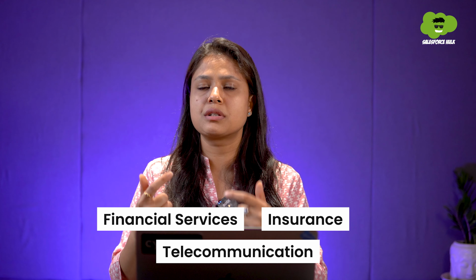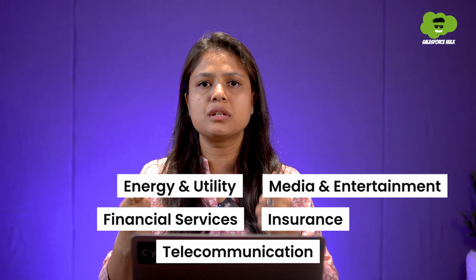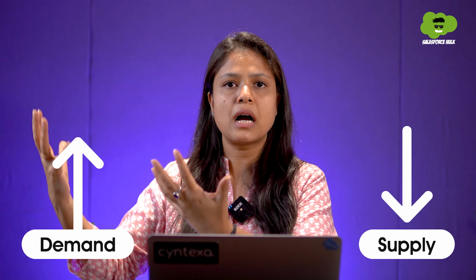The second reason is high demand and lucrative opportunities. As you know, Salesforce has captured the market in all the major industries, be it telecommunication, insurance, financial services, media and entertainment, energy and utilities, government, education, and whatnot. So there are a lot of opportunities, and because the skill set is very niche right now, the demand is also high. So you being a Salesforce Vlocity developer can bridge the gap between the demand and the supply, because the demand is high and the supply is low. So you can get that competitive edge by being a Salesforce Vlocity developer.